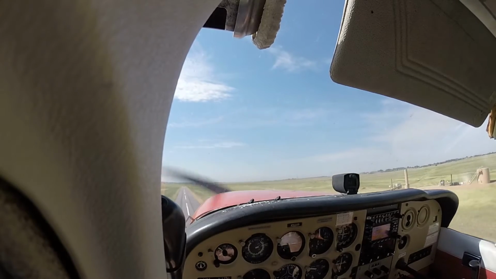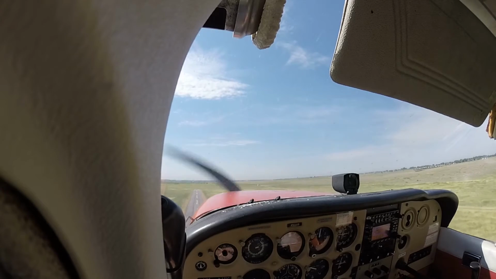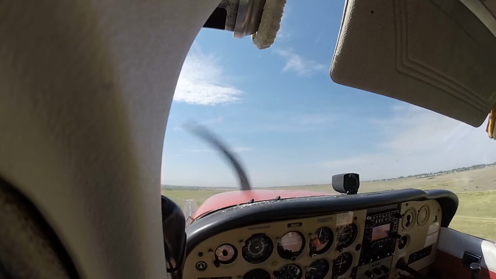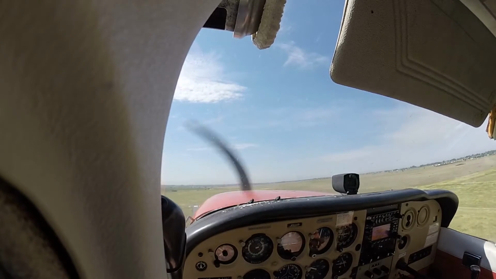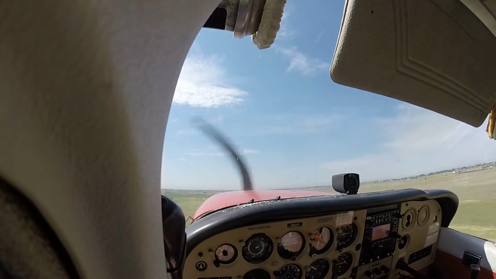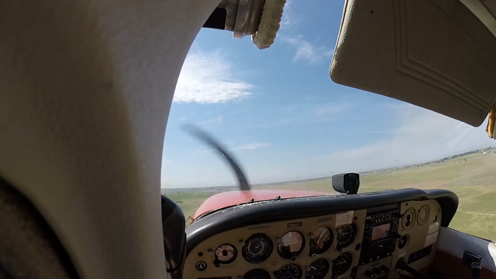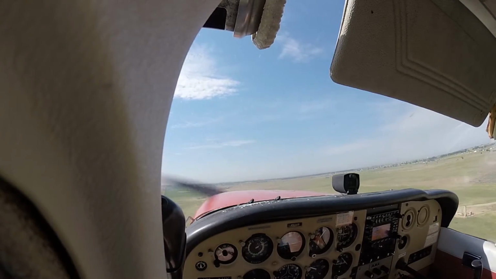Plat Valley traffic, Skylane 2696 Charlie. Tally all the aircraft taking off. Be setting up for a left downwind runway 31, Plat Valley. 3 miles to the northwest. Okay.